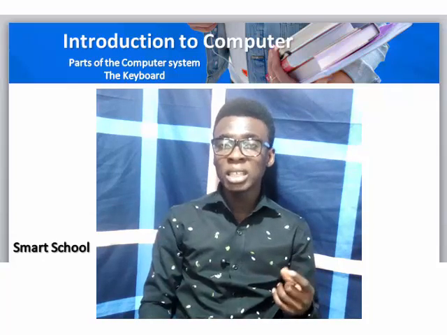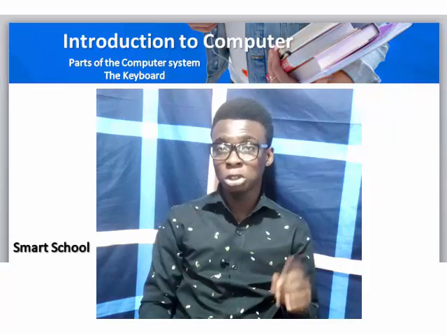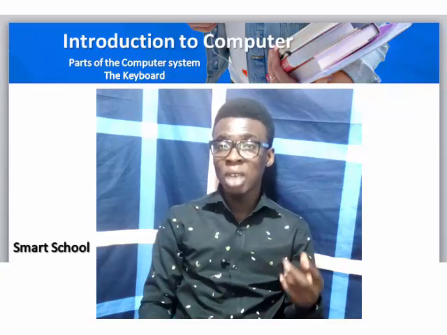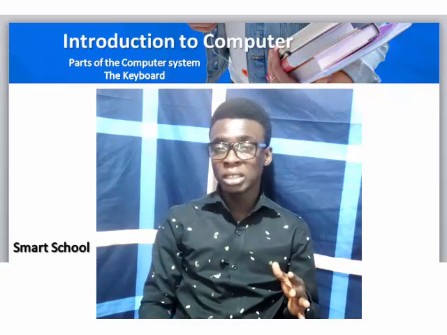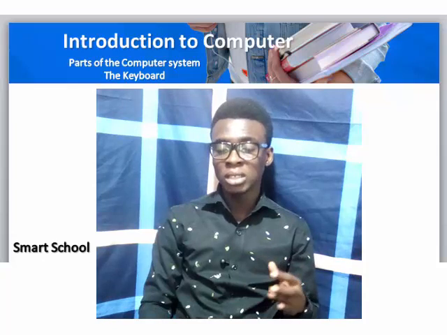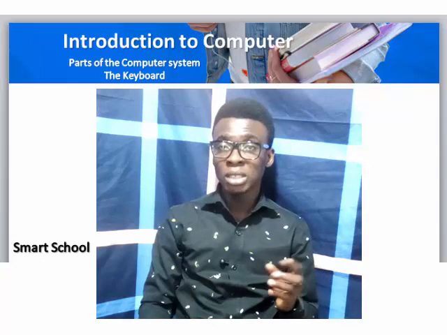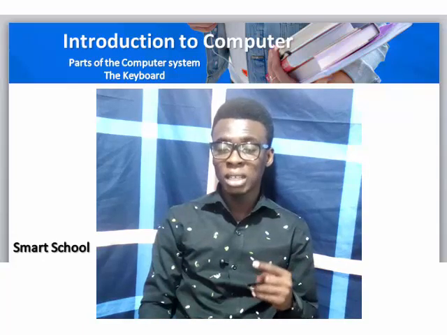When these keys on the keyboard are struck, whatever alphabet or numbers you strike, you find it on the monitor. So that is the alphanumeric section. You can find your alphabet A, B, C, D, E, F, G, H, I, J, K, L, M, N, O, P, Q, R, S, T, U, V, W, X, Y, Z. You can find your numbers 1, 2, 3, 4, 5, 6, 7, 8, 9, and 0.